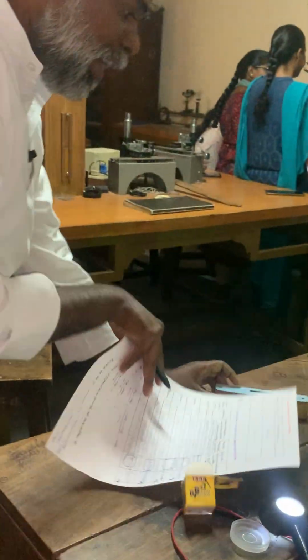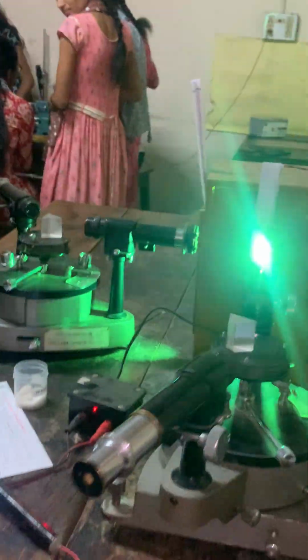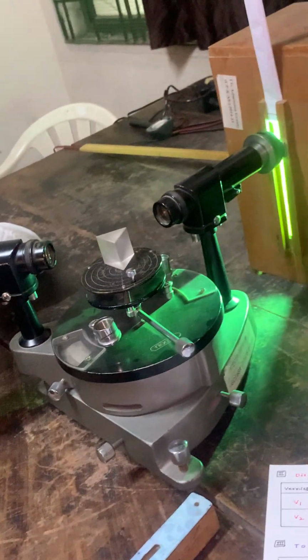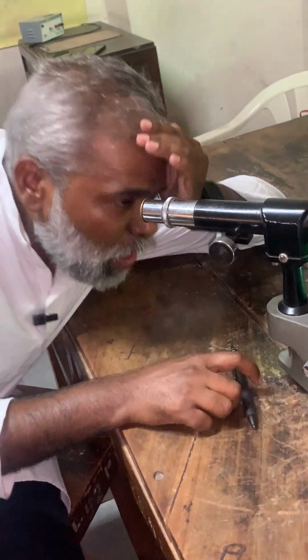Here you are able to see the different colors. Now, how many colors are coming? Violet color is coming, and blue, yellow and red colors are coming. So violet, blue, yellow, red colors are coming, right? Once you see these colors, maybe colors are appearing or not.